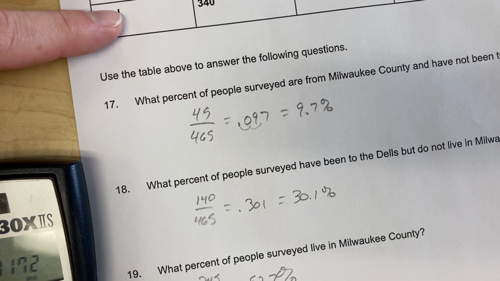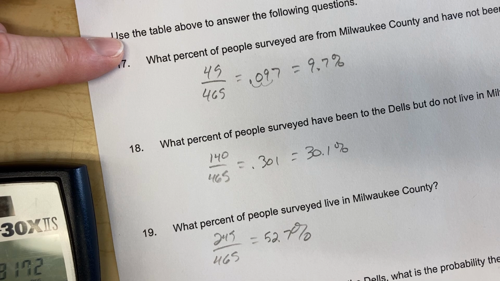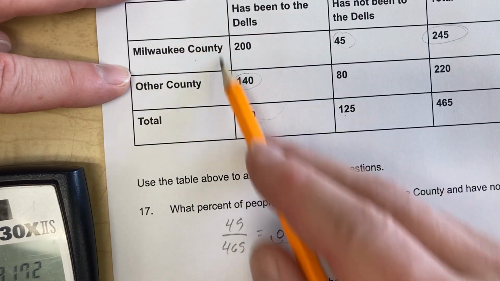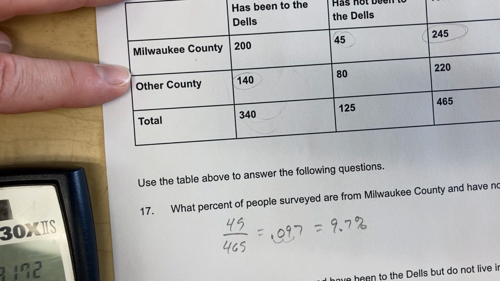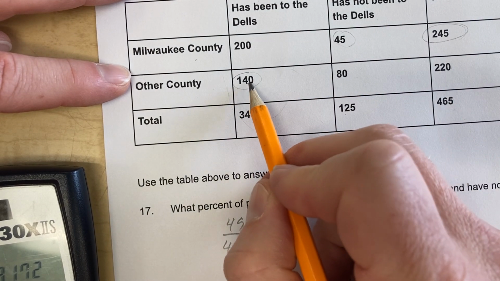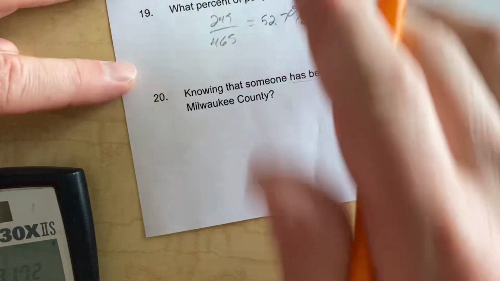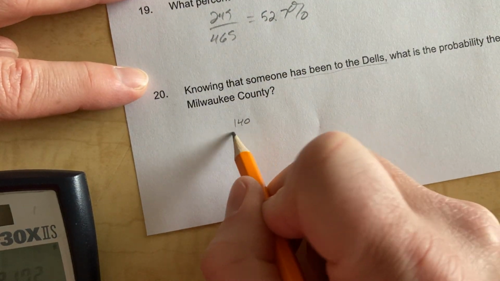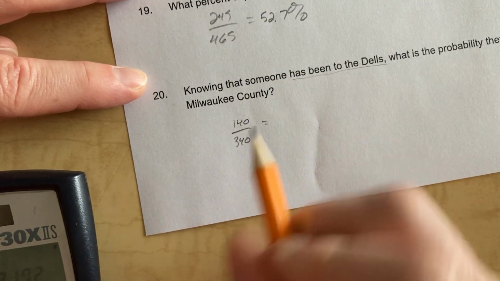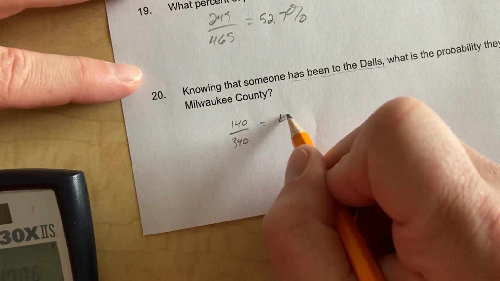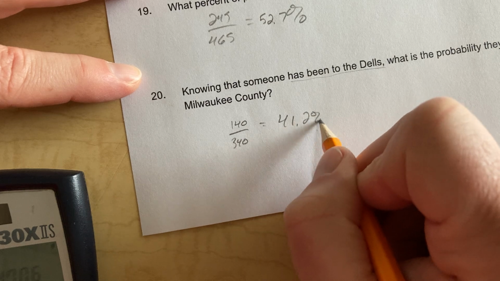All right, knowing that someone has been to the Dells, what's the probability that they do not live in Milwaukee County? So knowing that someone has been to the Dells, so we're only looking at this column here, okay? What's the probability that they don't live in Milwaukee County? Well, there were 140 out of those 340 that didn't. So we're gonna write 140 out of 340, and if we divide that out, we get 41.2%.